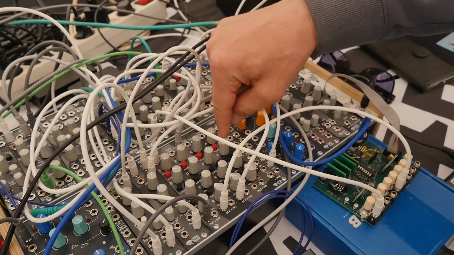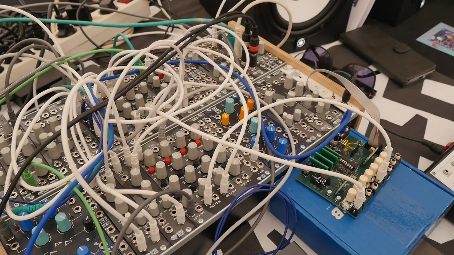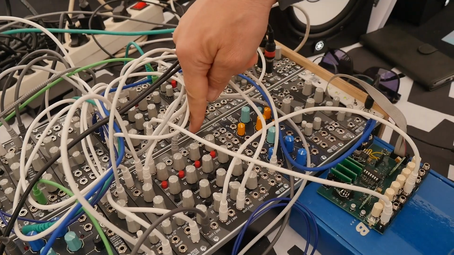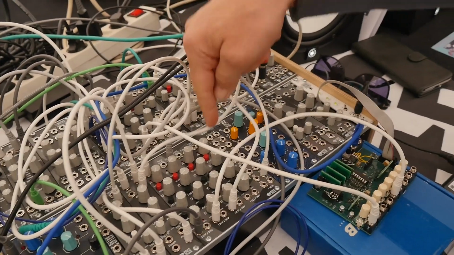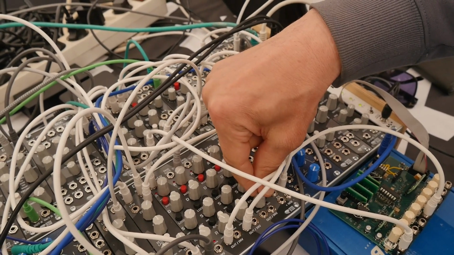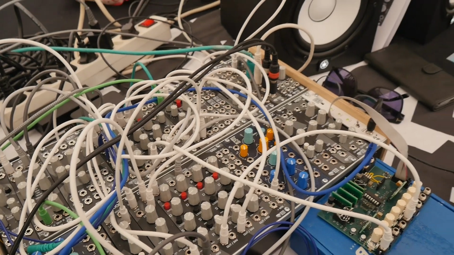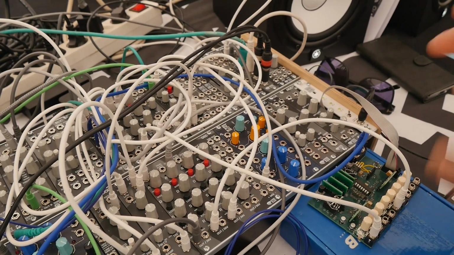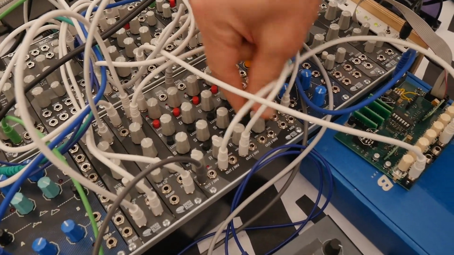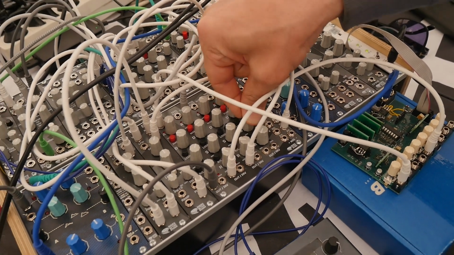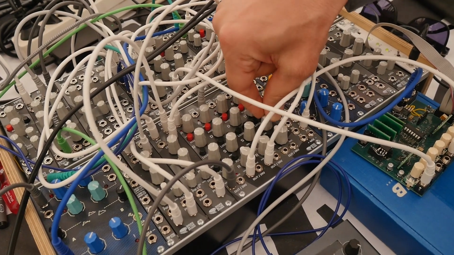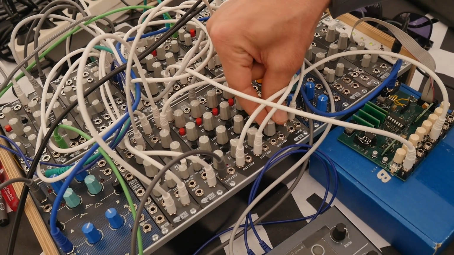Can you do that with all four envelopes? Yes, all four. I can create drones. The only thing I cannot control via CV, besides the switch between low and high, is the tuning. But you can just create chaotic or whatever tunes. You can tune a bit with the sustain level. Look, you have a bit of control. It goes really high.